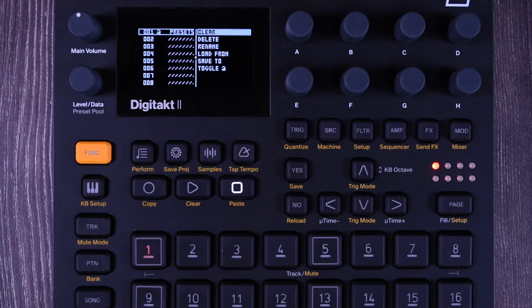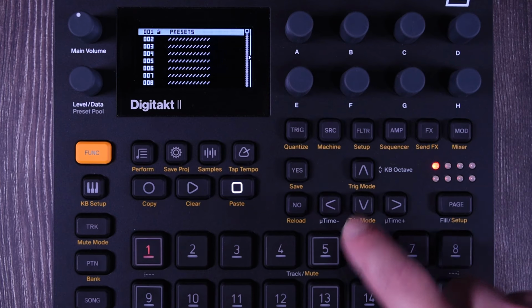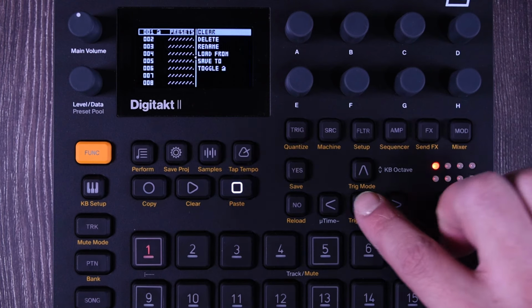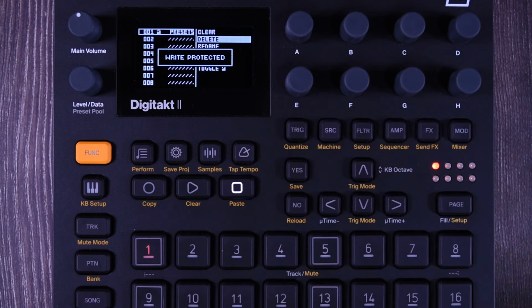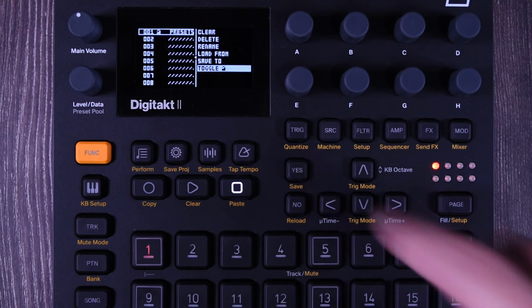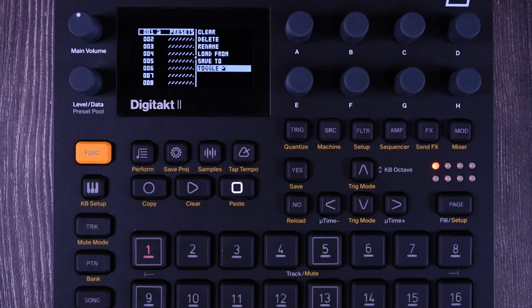And right here, of course, you can clear, delete, rename. This is the managed project screen. When you go right there, notice that you have a tiny little icon. And it's because this is the default one, and from factory, it's locked. You cannot delete it. You know what? I'm going to give you an example. I'm going to go and say delete, and it says write protected. Now, you can do this with your own projects. You can go create a new one, and then just make it write protected.